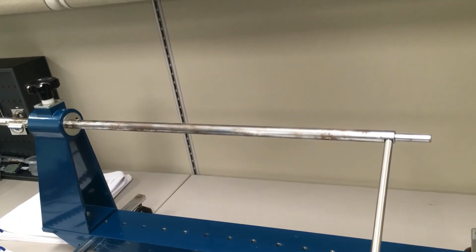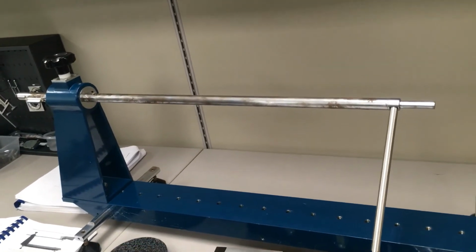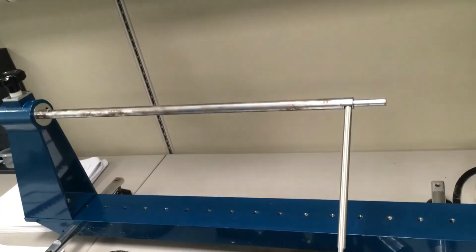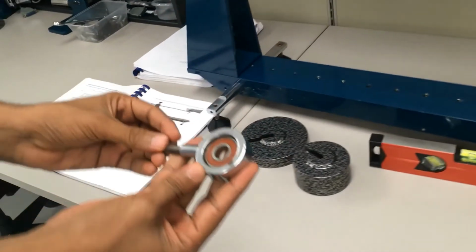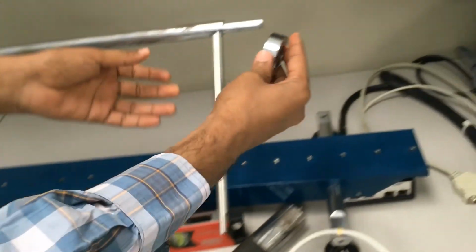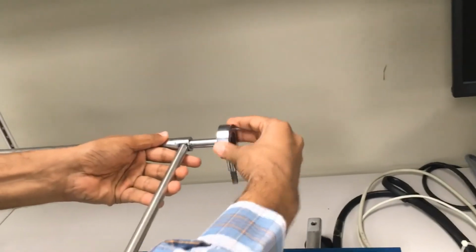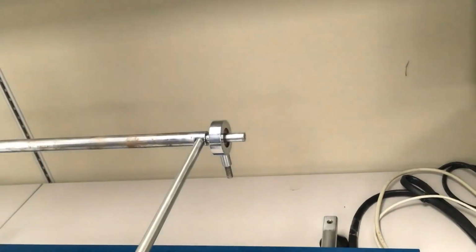Step number 2, we need to attach the spin bearing assembly number 8. So this is the bearing assembly number 8. I need to attach this into our specimen to have some support.